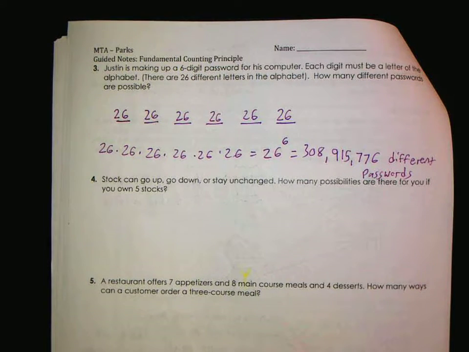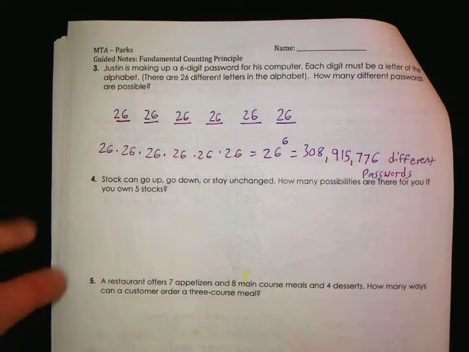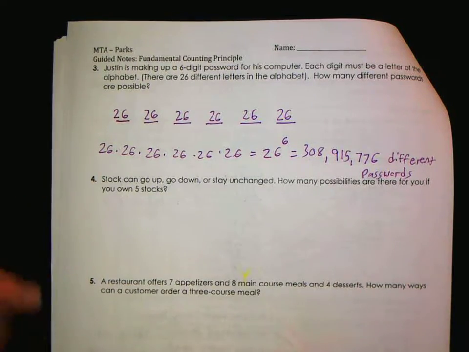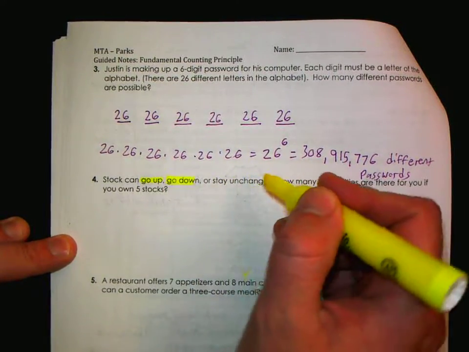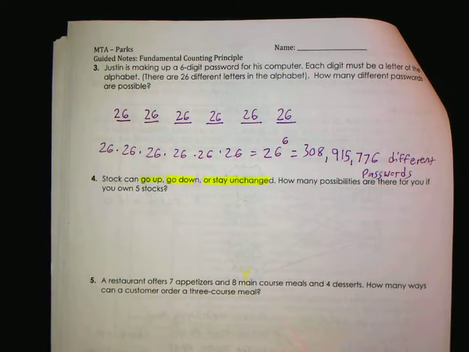Okay. How many different possibilities are there if you own 5 stocks? Maybe you own Apple, maybe you own some Walmart, maybe you own some Amazon, Adidas, Nike. You could pick whatever you want and buy shares if they're available. So how many possibilities are there right here? They can either go up, go down, or stay unchanged. That's 3 possibilities.